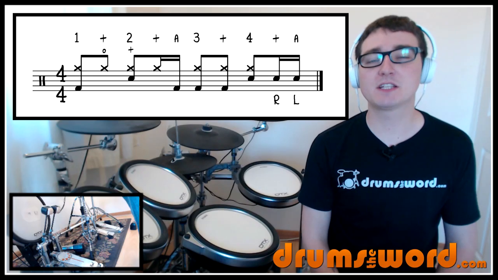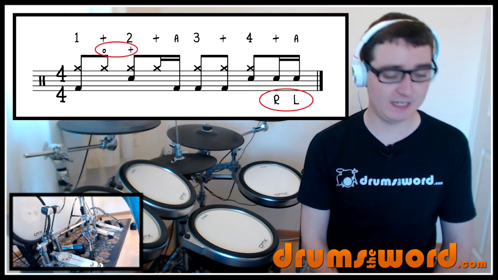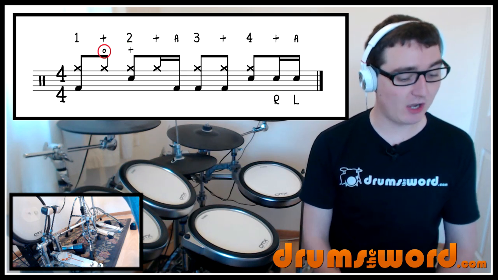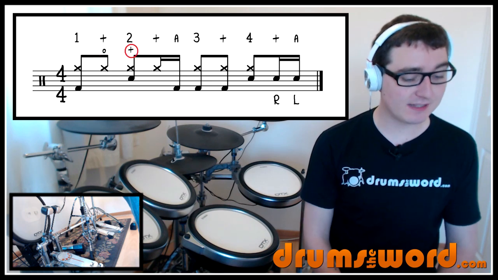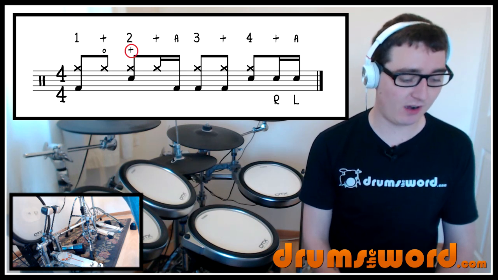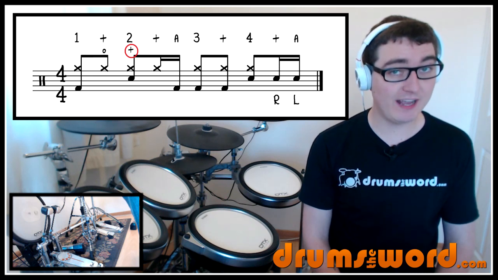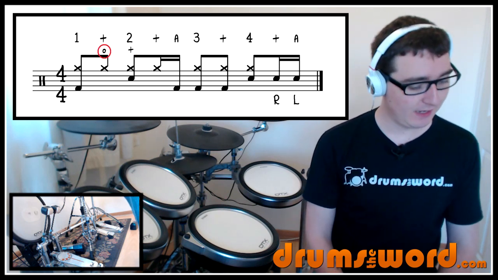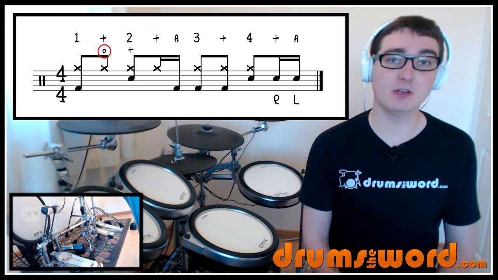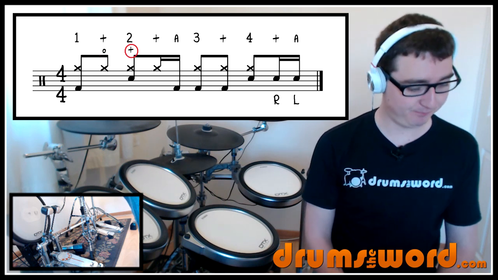The first thing to notice in this bar are the 2 new pieces of notation. The O represents an open hi-hat, and the little plus sign represents a closed hi-hat. So in this drum beat, the hi-hat is open on the "and" of beat 1, as indicated by the little O, and closed again on the downbeat of beat 2, as indicated by the little plus sign.